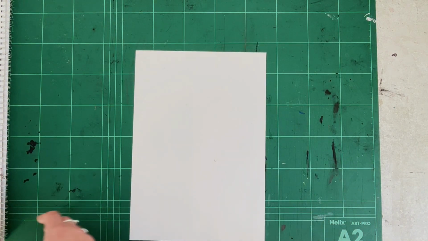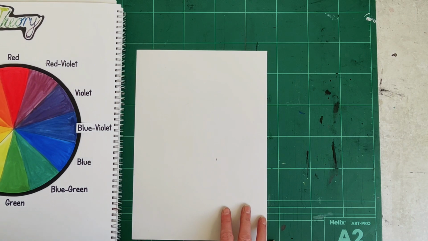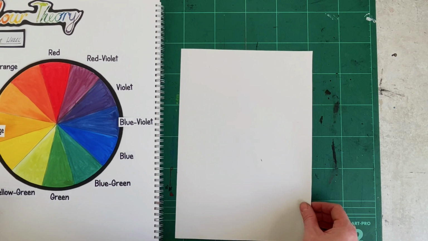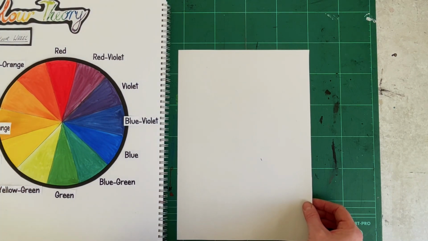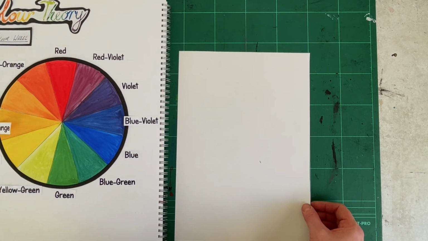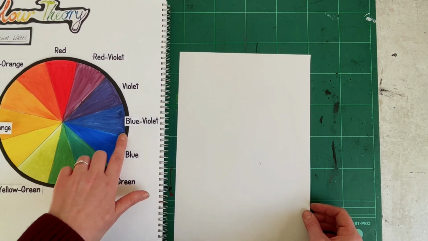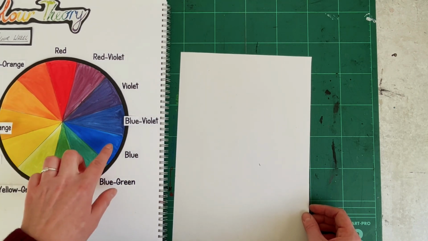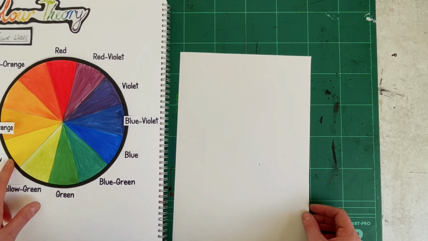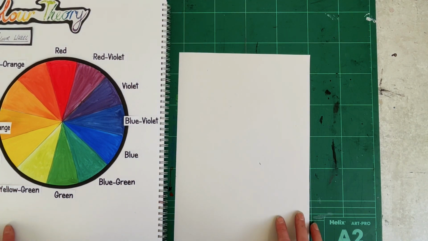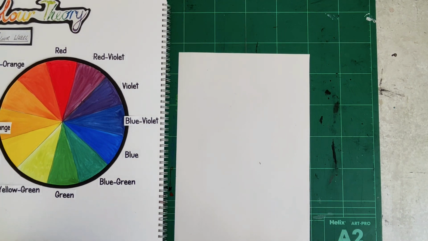And the next colour group we're going to talk about is complementary colours. So complementary colours are pairs of colours which are opposite each other on the colour wheel. So for example, red and green are complementary, orange and blue, violet, yellow. And these colours are complementary because they are so contrasting. They couldn't be more different. So pairs are often selected to really complement each other because of how contrasting they are.